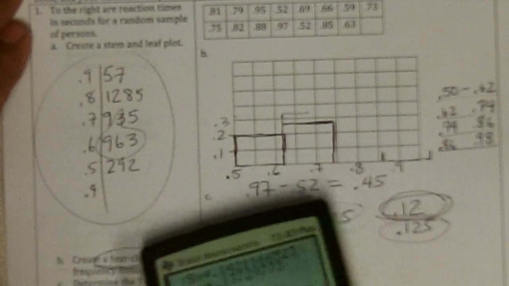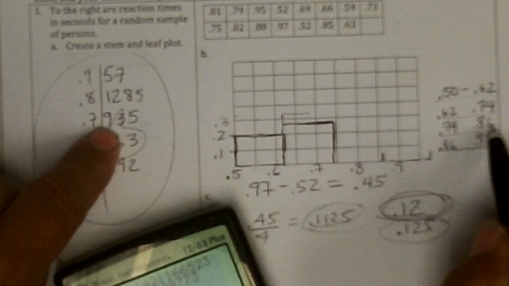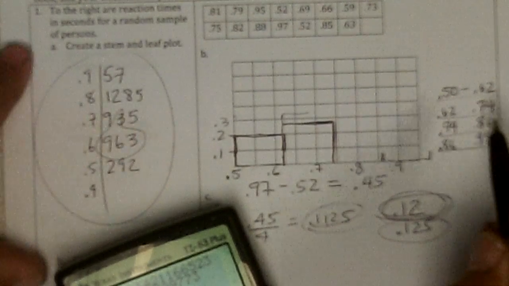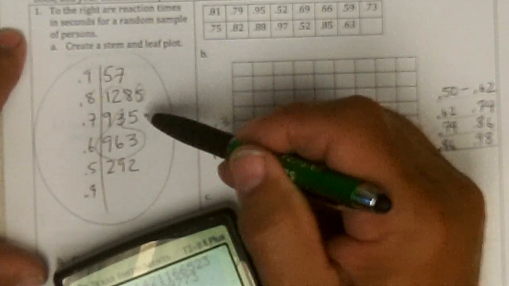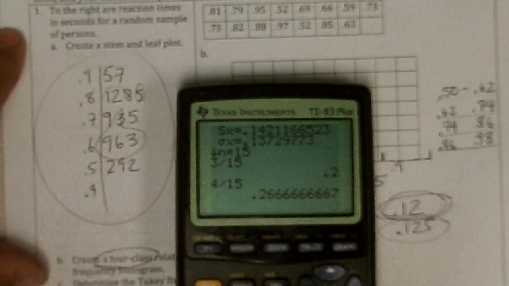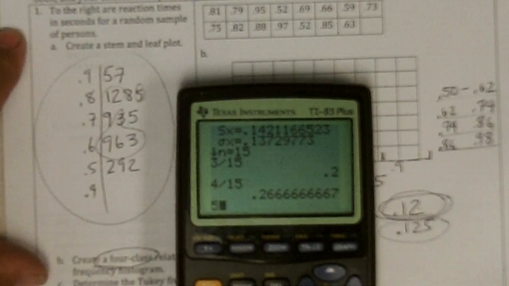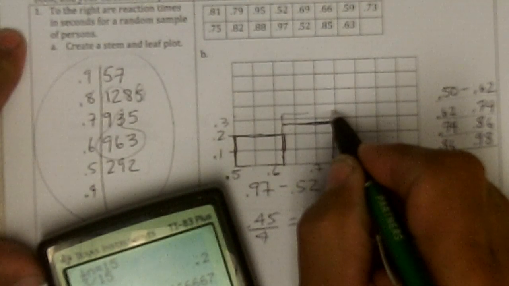And then the next class is 0.74, which would pick up those two, up to 0.86, which would get 3 out of here. That one, and those two, and those two. So that's 5 out of 15, which would be 0.3333333, a third.